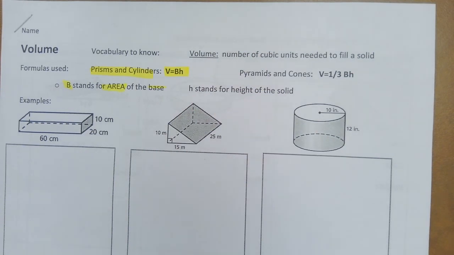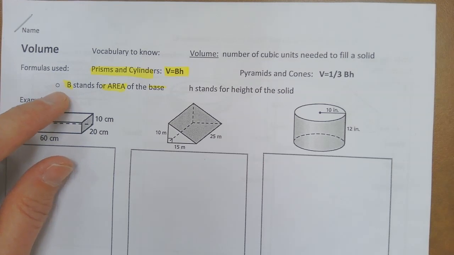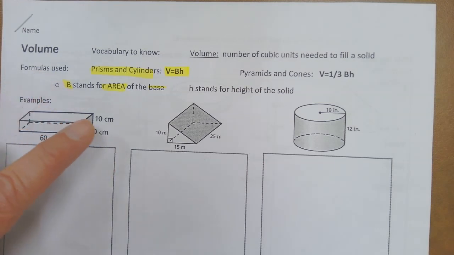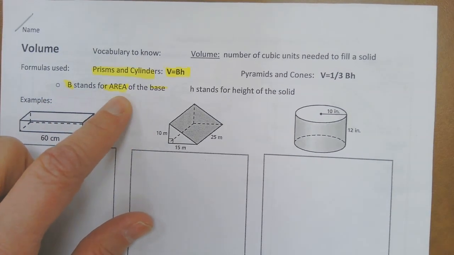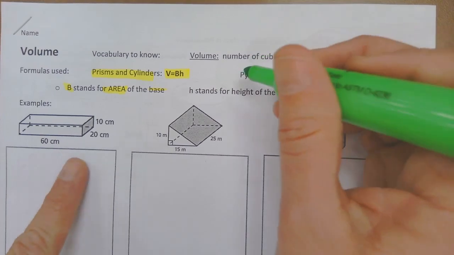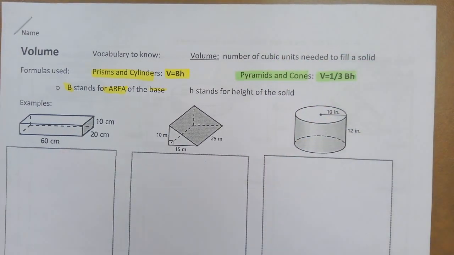This is different than a two-dimensional figure. In a two-dimensional figure, like a rectangle, you would have a lowercase b, and that would just be a linear line. Capital B, whenever you see that, is the area of the base. Pyramids and cones will be using volume equals 1/3.